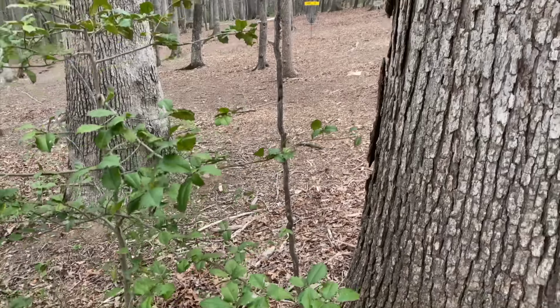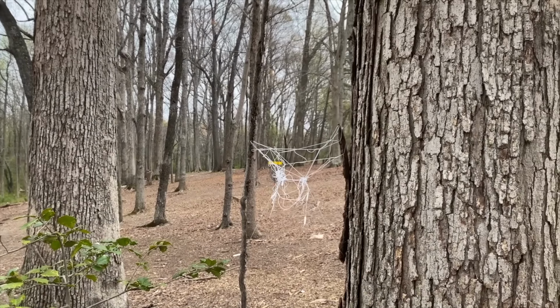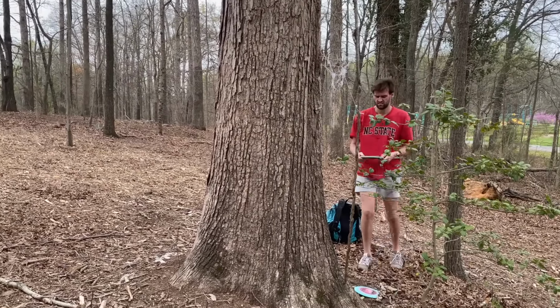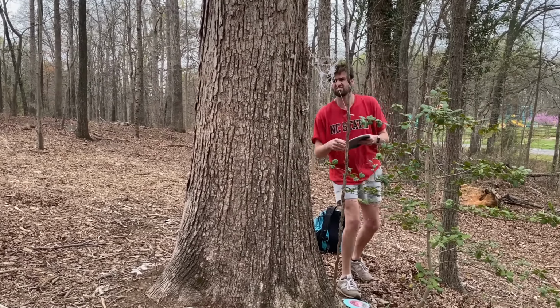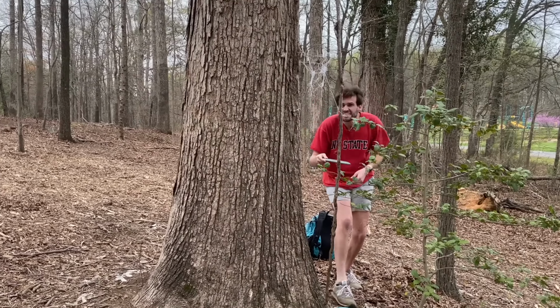These same rules apply to any type of object. If a spider web is blocking your line to the basket, you can only move it if some of it is on the playing surface behind the front of your lie. If it's only in your flight path and it doesn't touch the ground, it cannot be moved.